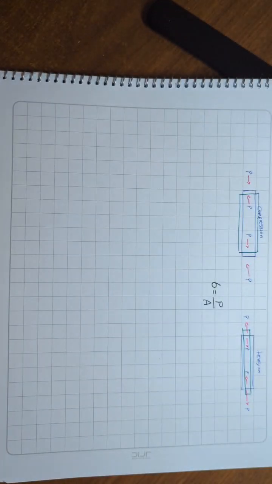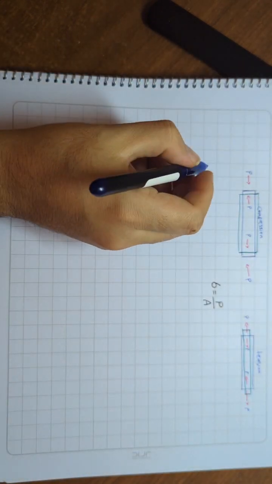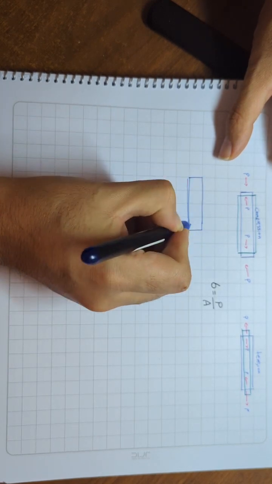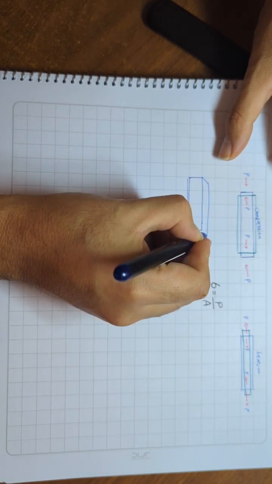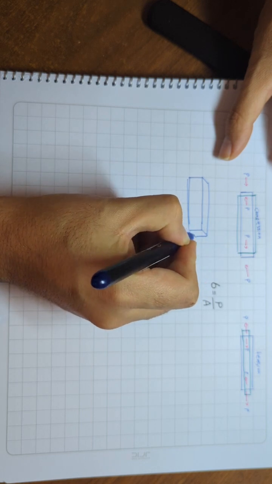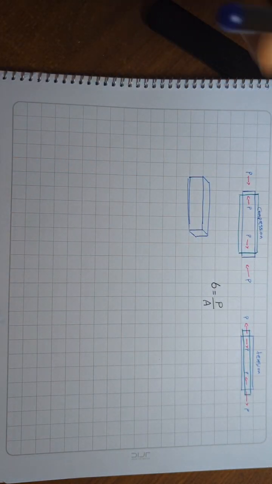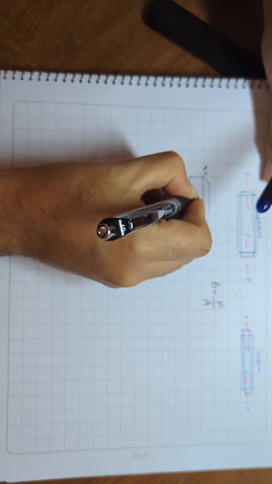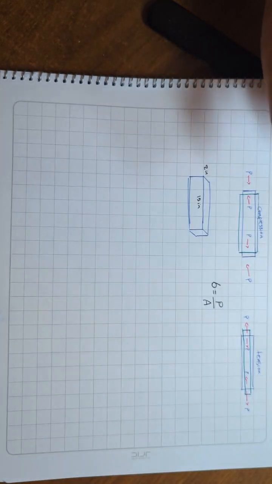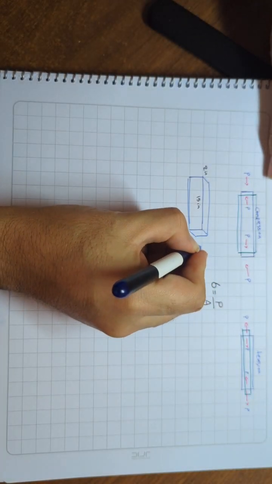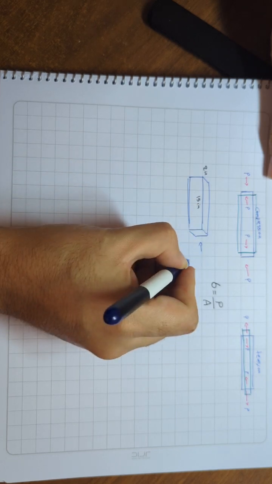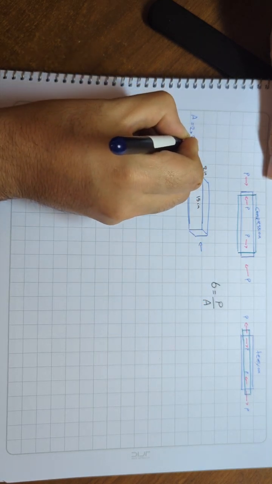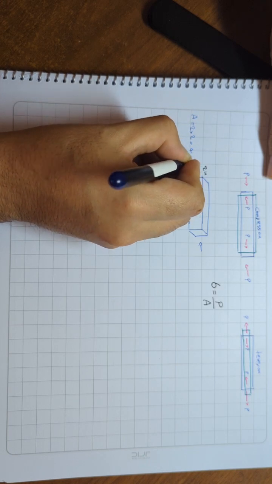For example, if we are talking about this wooden bar, and this is 2-inch and this is 15-inch, if the load is on this side, our A is going to be 2-inch by 2-inch, 4-inch squared.